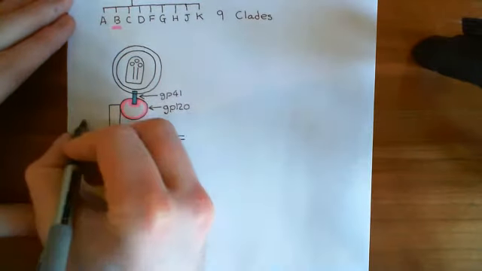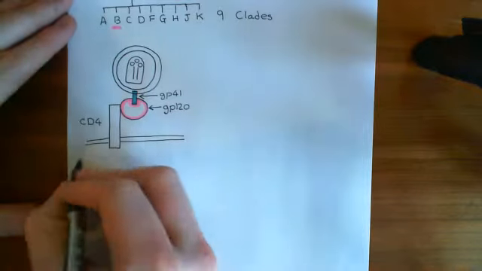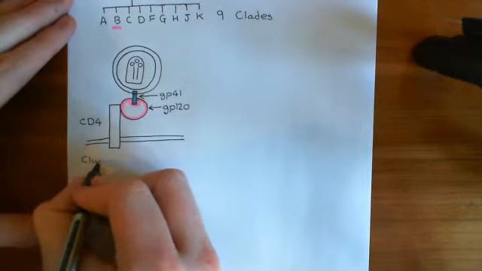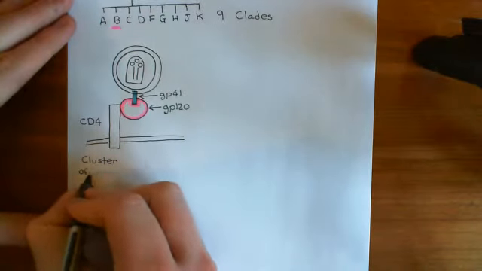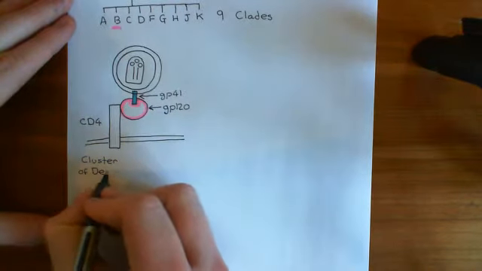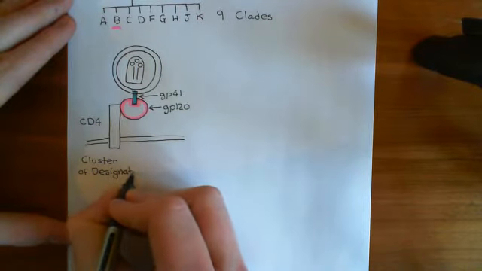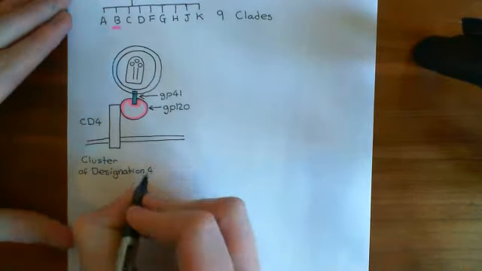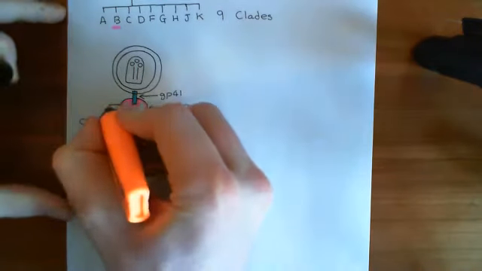This protein is cluster of designation 4, CD4. So this is short for cluster of designation or cluster of differentiation 4. So the C is for cluster and the D is for designation or differentiation. Designation 4. Right, so let's colour in CD4 in orange.